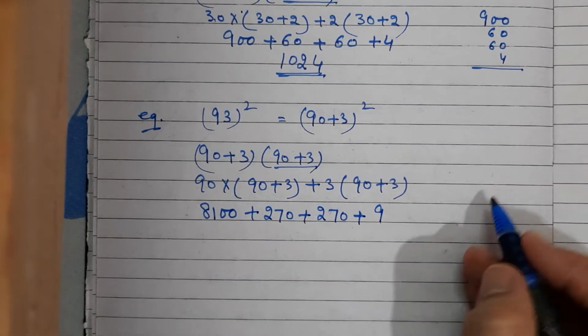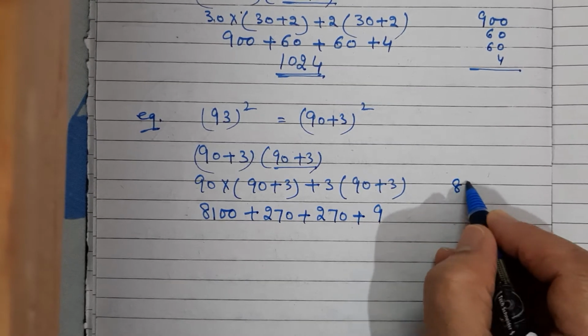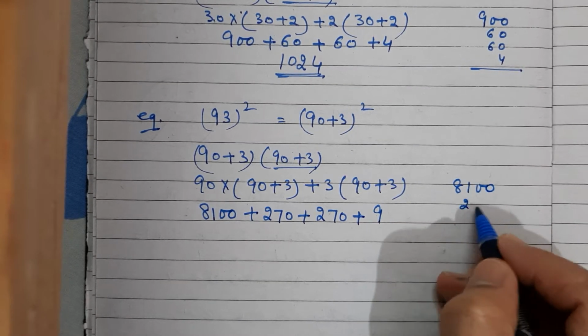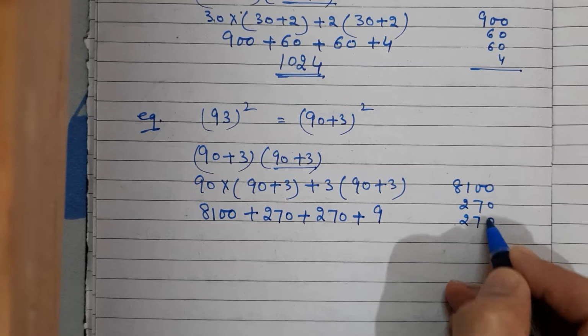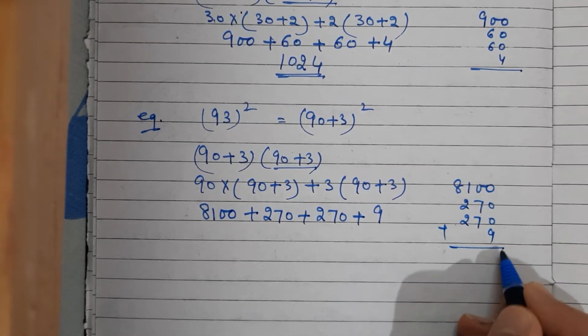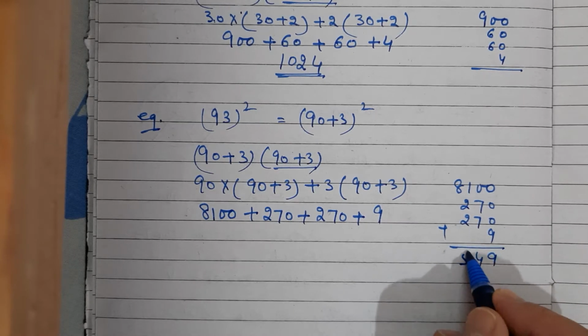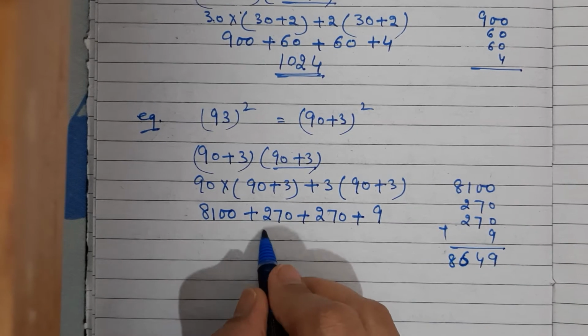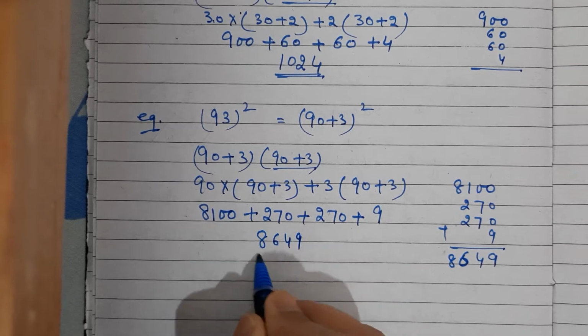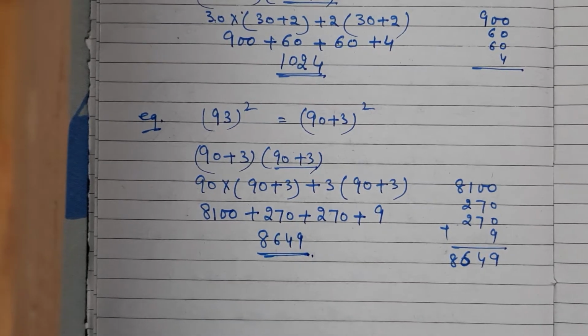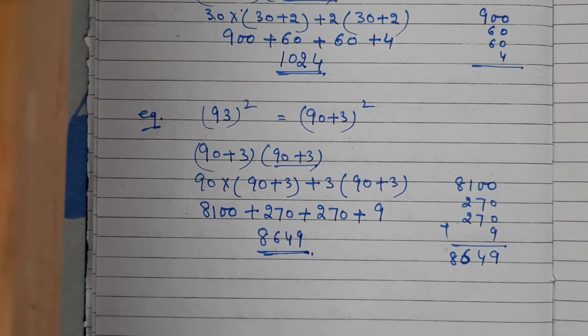Now add all these numbers. This also you can add in this way: 270 plus 270 plus 9. So add it. So your answer is 8649. This is your answer, which is the square of 93.